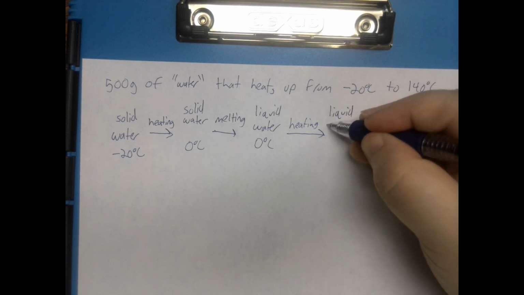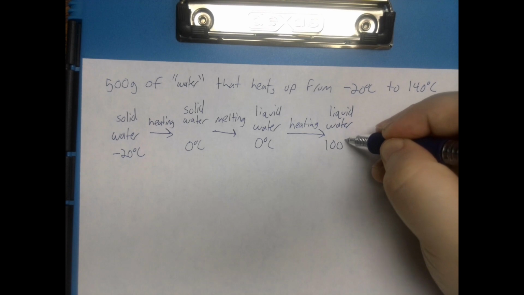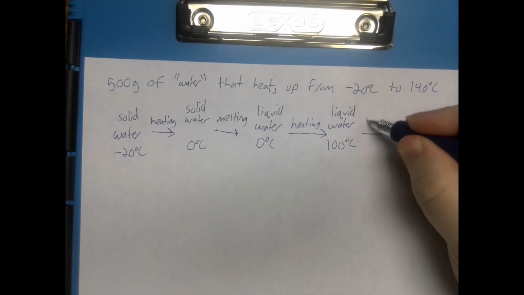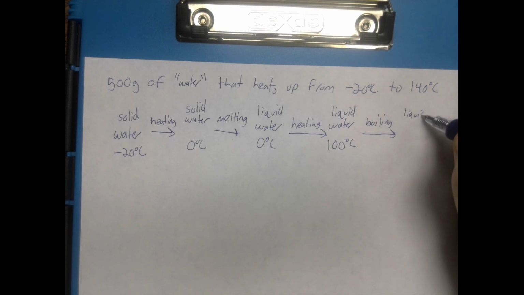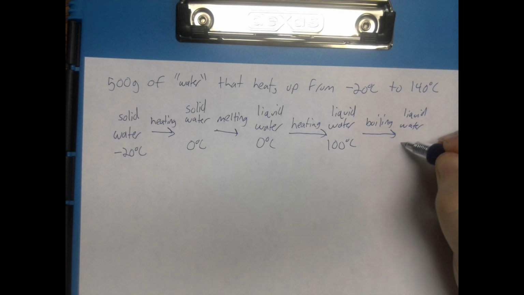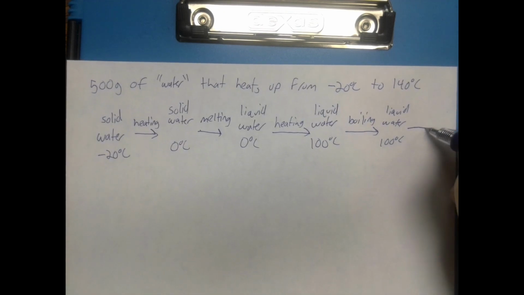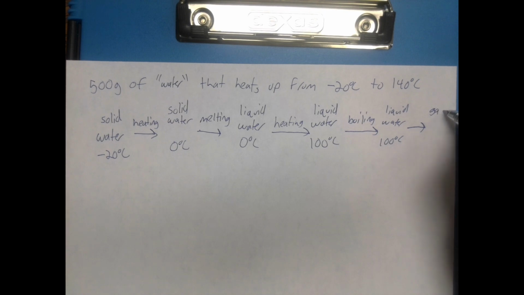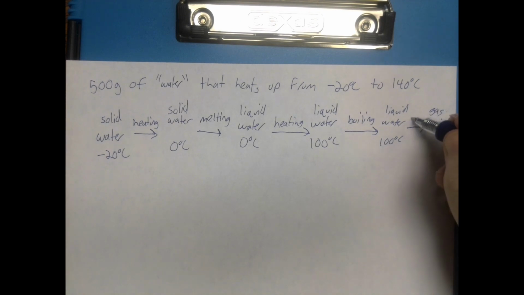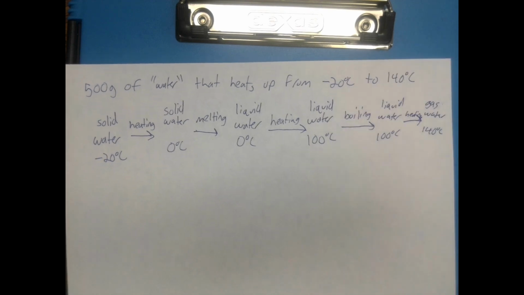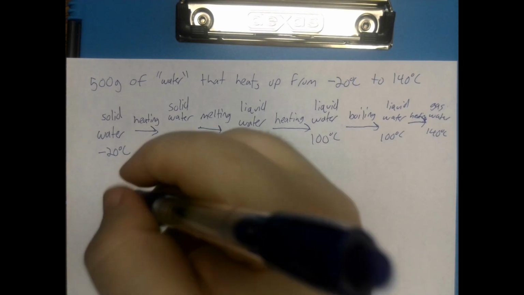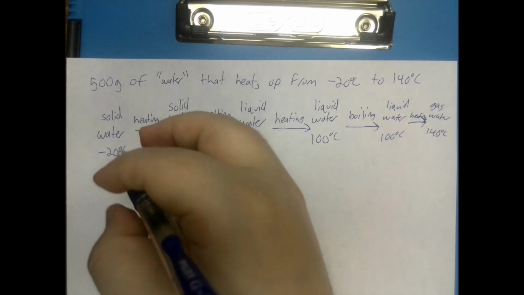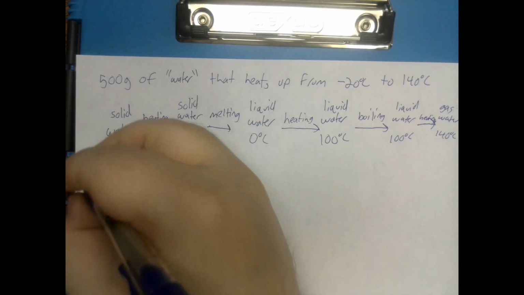After it's fully melted, it's going to start heating up again, and it's going to stay a liquid because you're heating it up. It's going to reach 100 degrees Celsius, at which it starts boiling. It's still a liquid. It hasn't fully boiled yet. And then it's going to become a gas. Each of these arrows represents one equation. The heating equations.